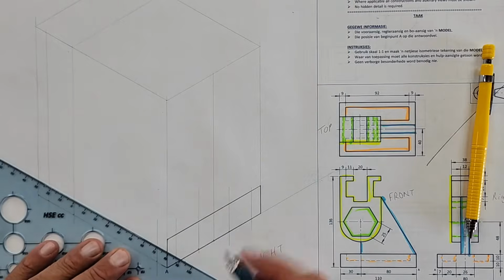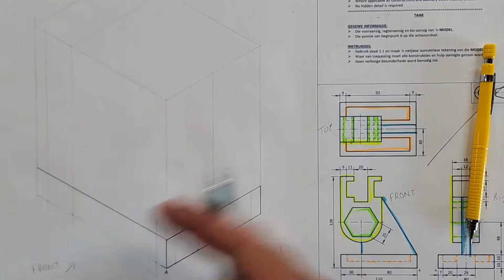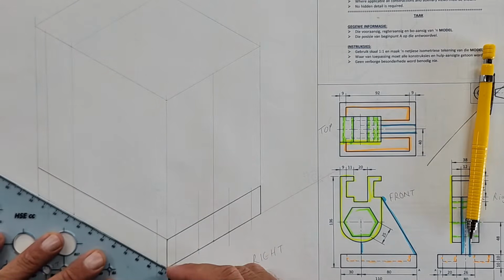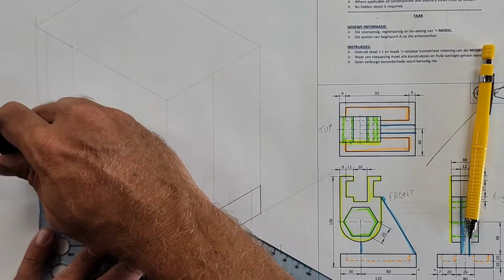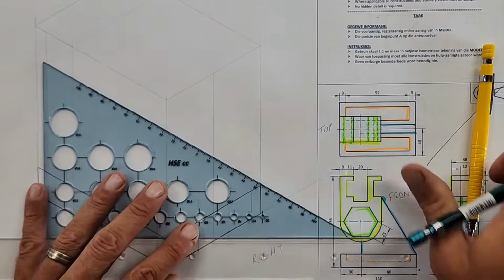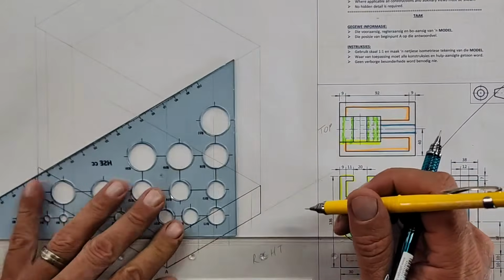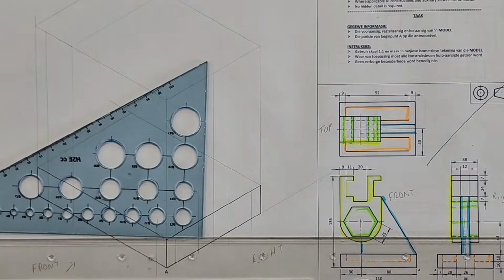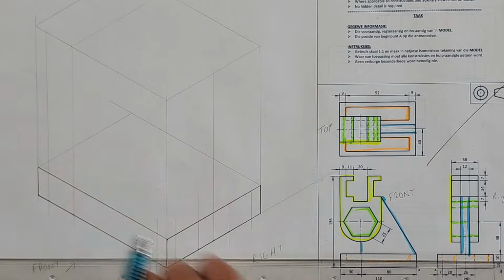This one is also all the way through. Okay, that to the back. I'll do a construction line, flip that for that back. Alright, the recesses here, I'll wait with that.